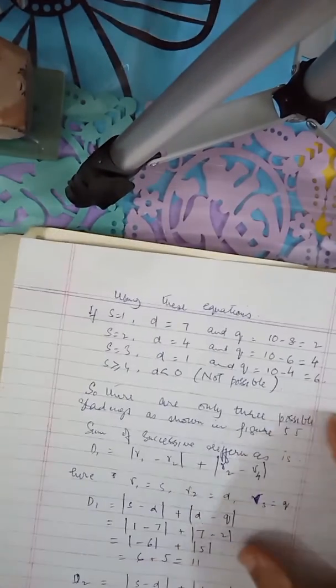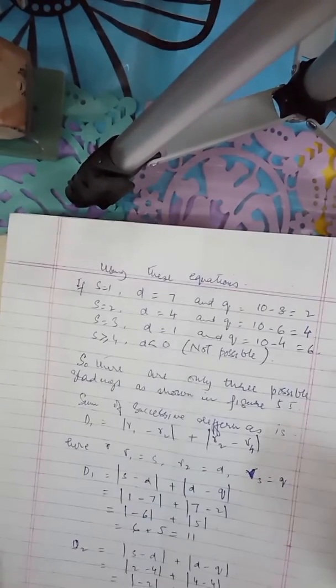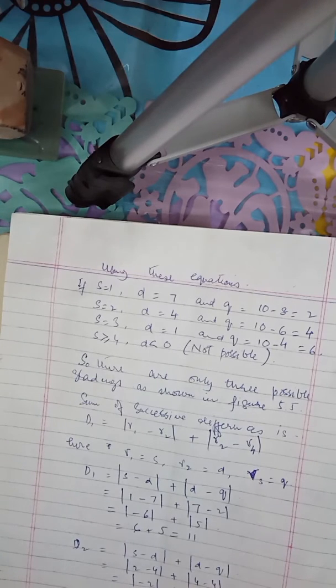Now we've got these 3 equations. Using these 3 equations, let's see what would happen if we have S equal to 1, or the number of columns with singles is 1. Then from the above equations 1, 2 and 3, we get D value equal to 7.